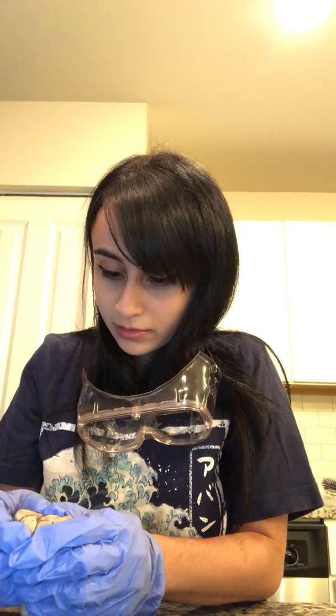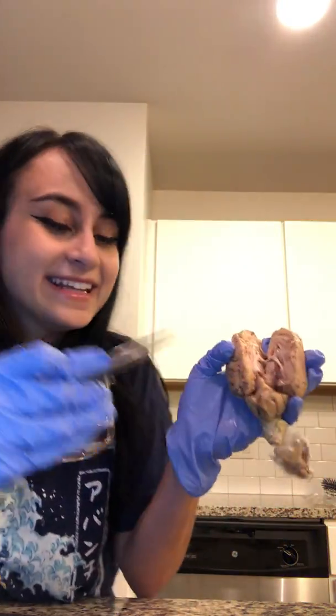Let's take a closer look at the brain by separating it completely. Okay, oh dear. When we take a closer look, we can see the corpus callosum right here, and the thalamus, the pineal gland. Let's look at it this way.